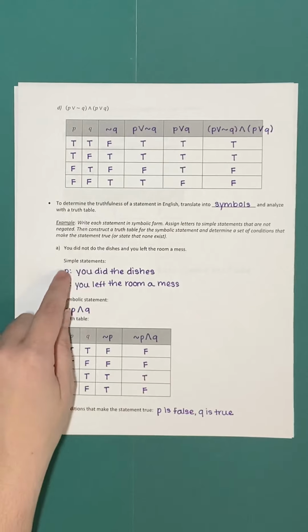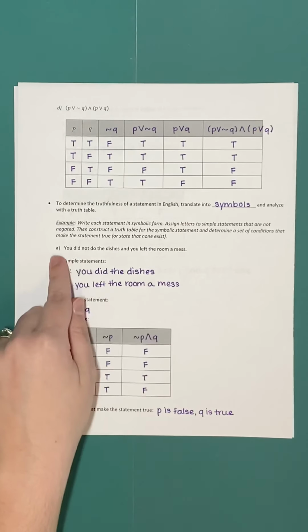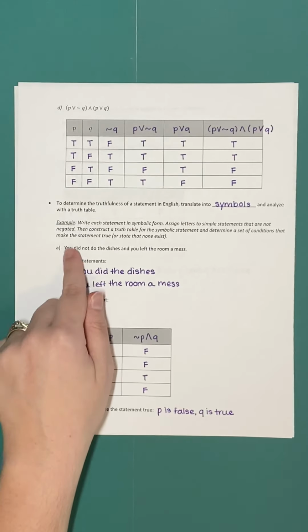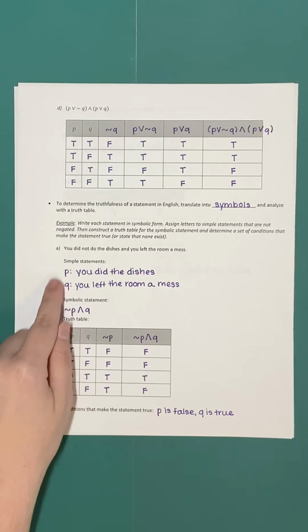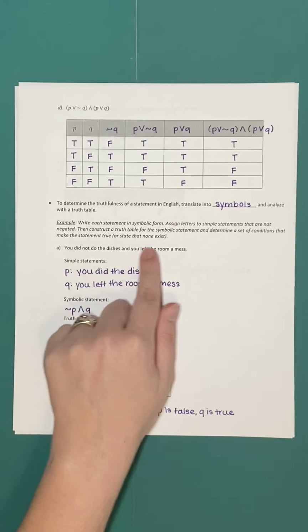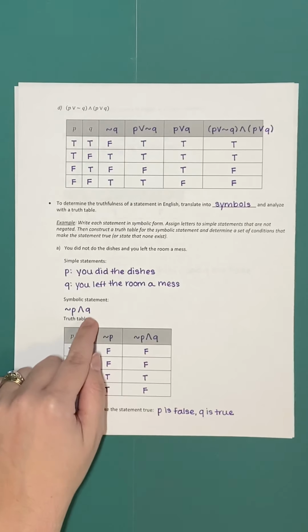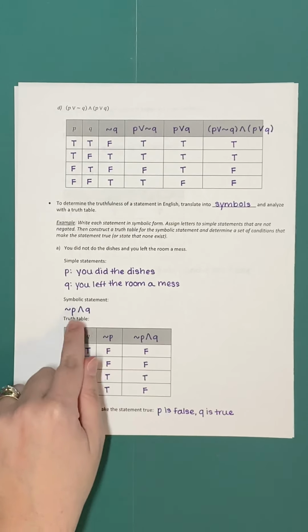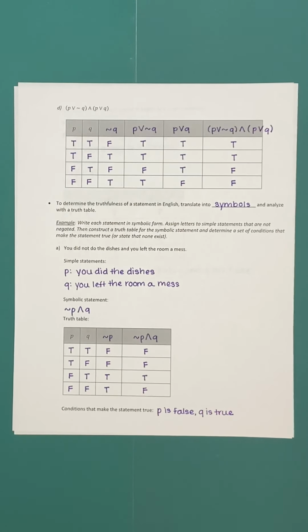So if we were to take our statements and then translate our compound statement into symbols, you did not do the dishes is going to be not P, and is going to be conjunction. You left the room a mess is going to be Q. So this is going to be our symbolic statement. This is essentially a way of representing this particular sentence in symbols just based on the particular simple statements that we have. So now we want to know, when would this compound statement be considered true and when would this compound statement be considered false?